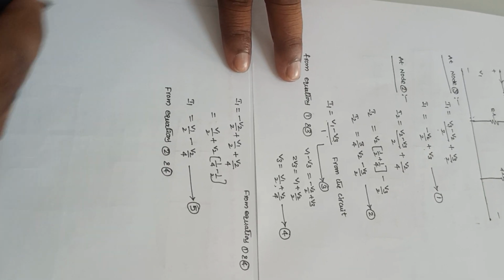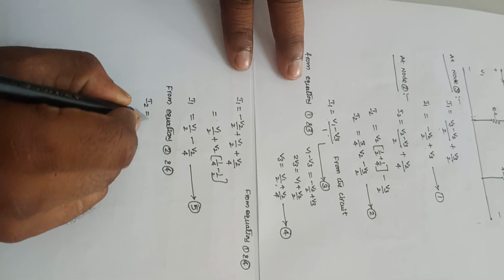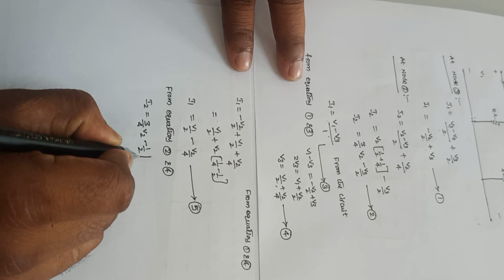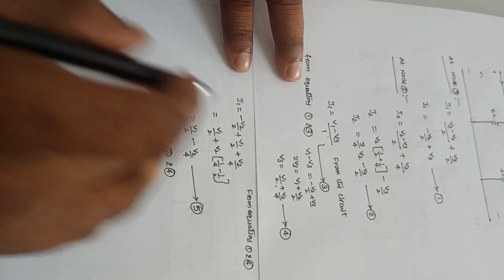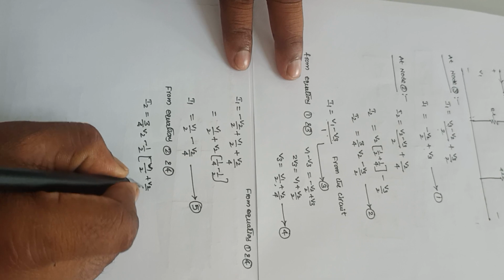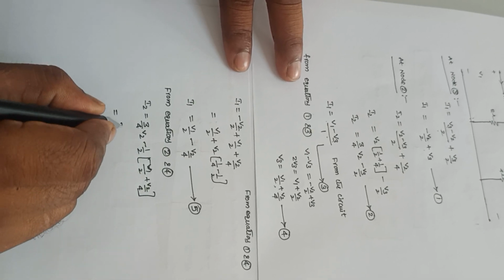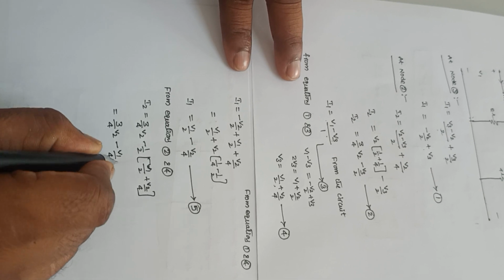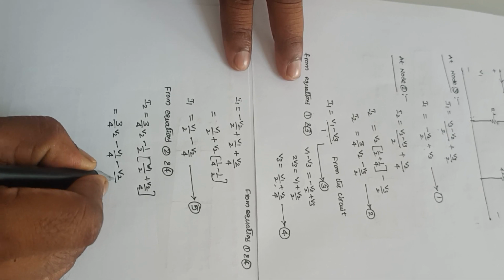I can write equation 2, I2 is equal to 3 by 4 into V2 minus 1 by 2 into V3. In place of V3, I am going to write V1 by 2 plus V2 by 4. So I can write it as 3 by 4 into V2 minus V1 by 4 minus V2 by 8.